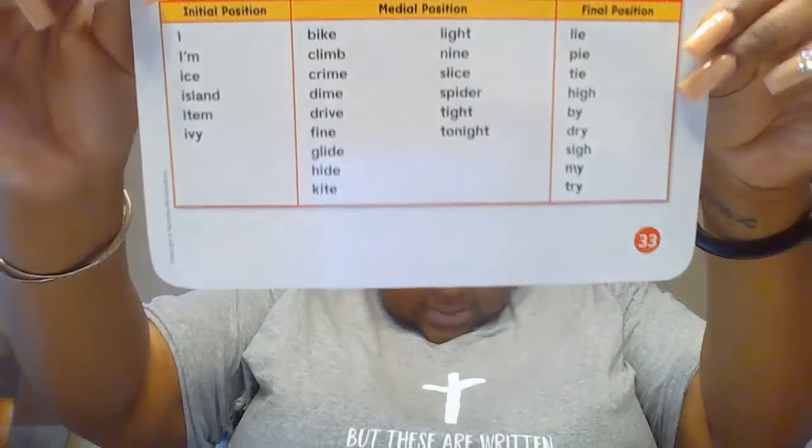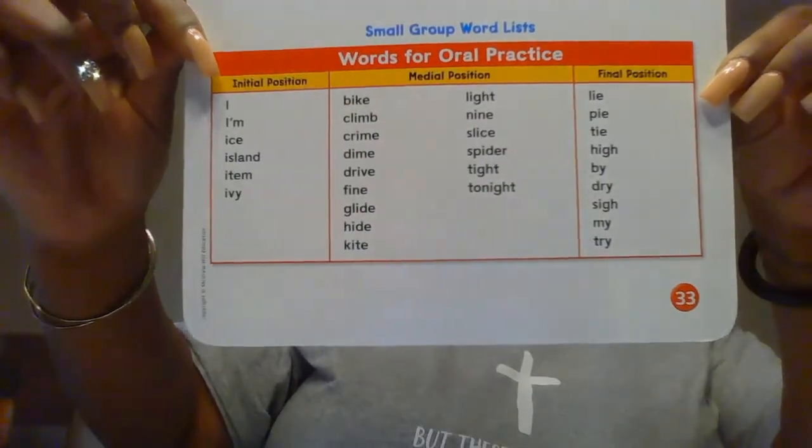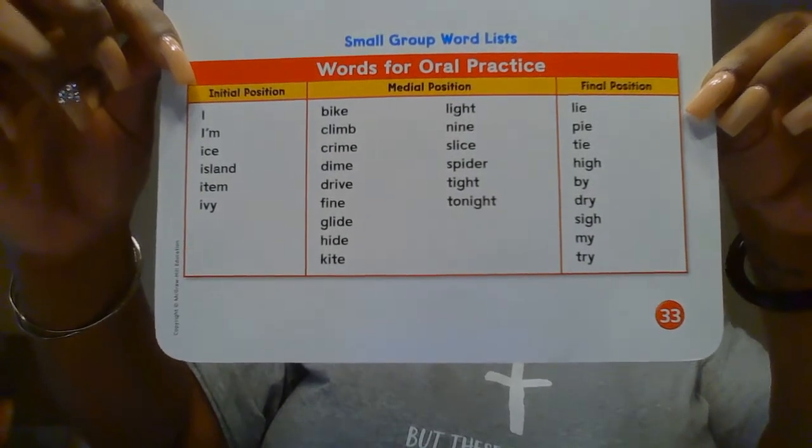Words like that. So boys and girls, I'm going to turn my card over and I want you to pause the video and practice saying these words. How fast can you read all of these words? Pause the video and read these words.